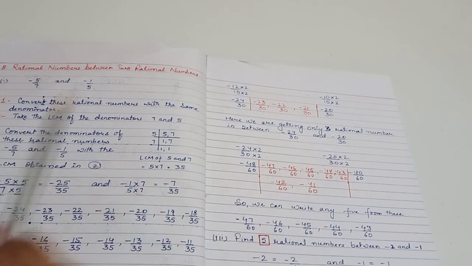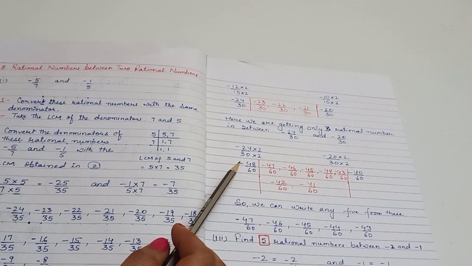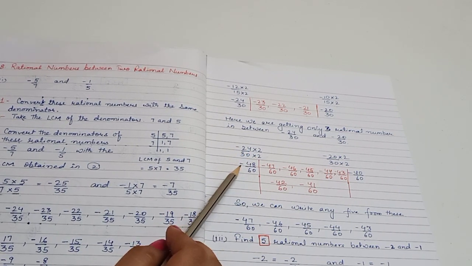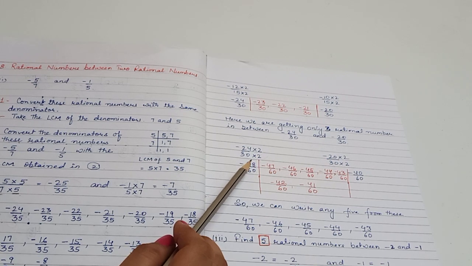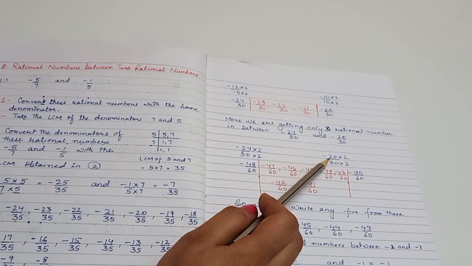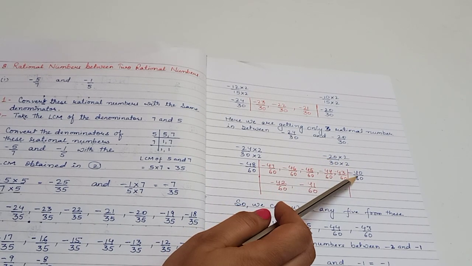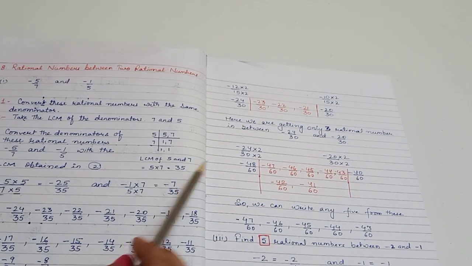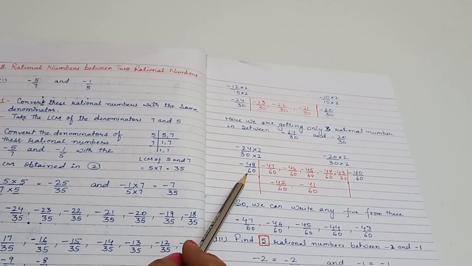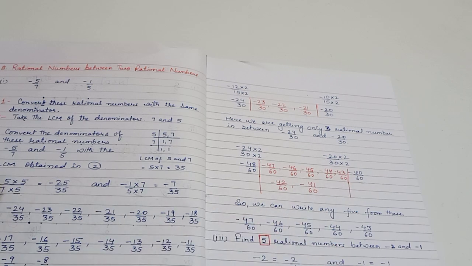Again minus 20 I will multiply with 2. So here I am getting minus 24 2s are 48 and minus will be remaining here, because we know minus plus minus. So minus 48 by 60 and here we are getting minus 20 into 2 will give us minus 40 by 60. Now we will have to write the rational numbers lying in between minus 48 by 60 and minus 40 by 60.